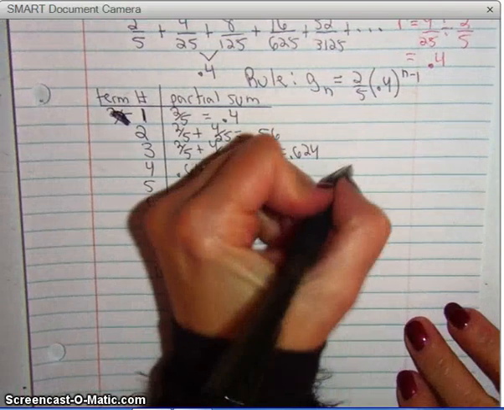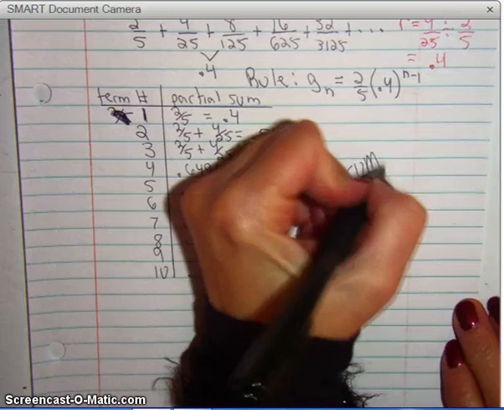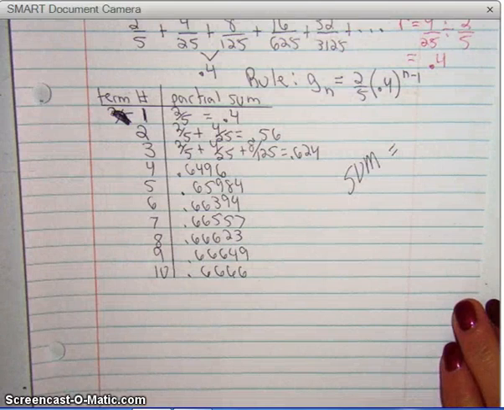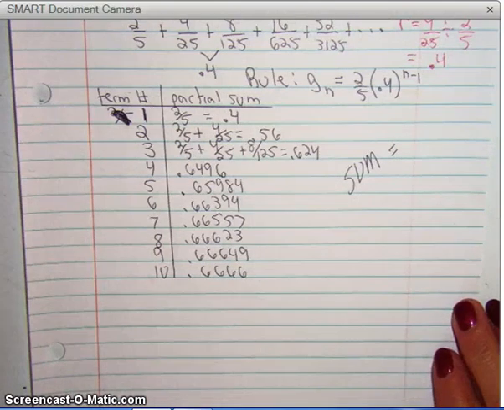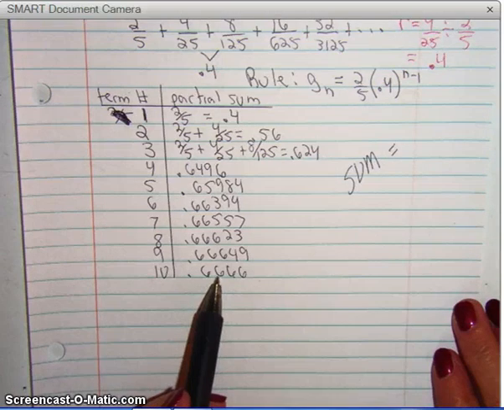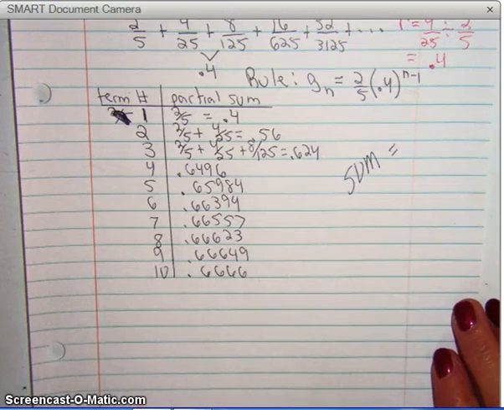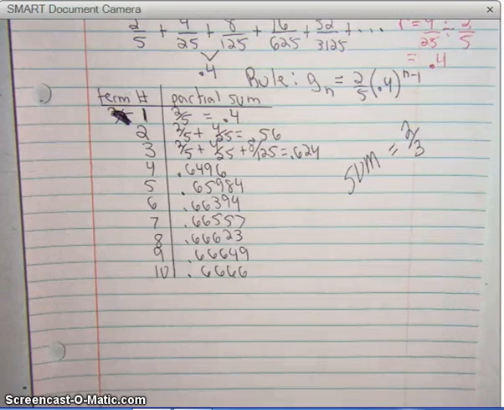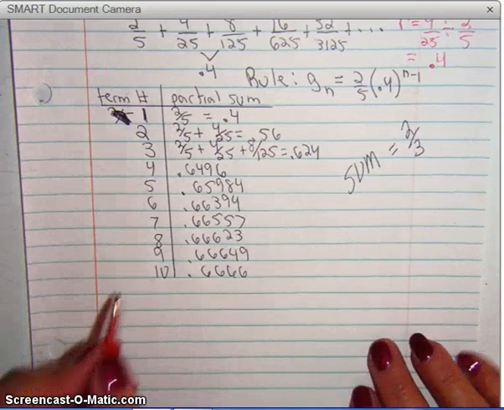So, what can we say the sum of the series is? What are those partial sums getting very close to? It's never going to hit 0.7, so it's going to be 0.66666, which is what as a fraction? 2/3. Okay. Now, do you have to generate the partial sums every time you do this? No. There is a formula.